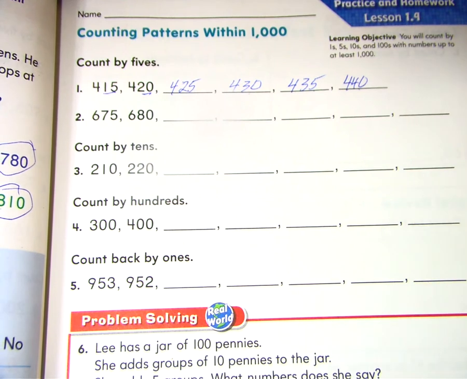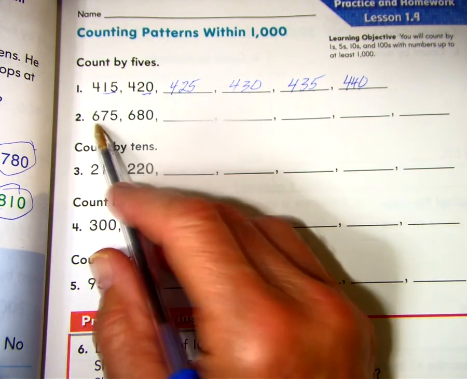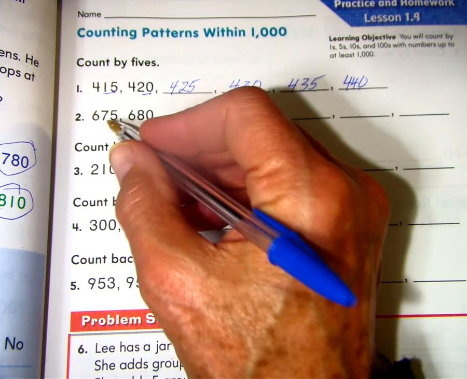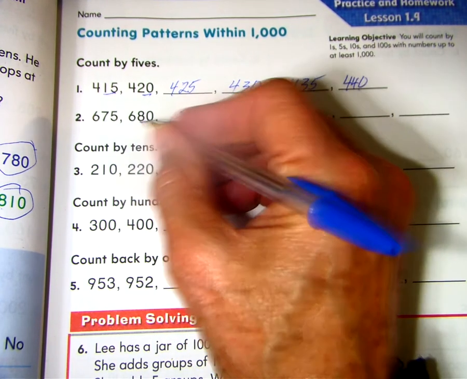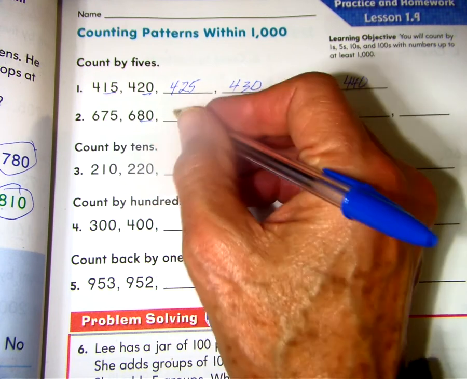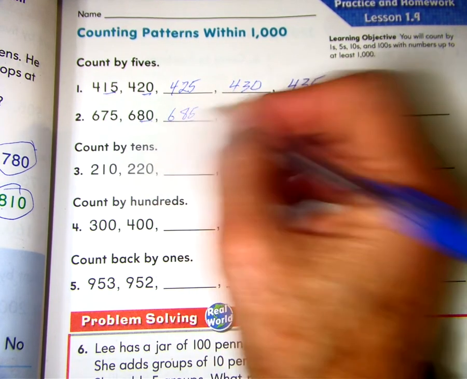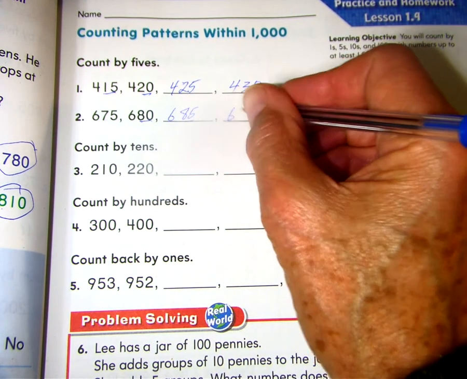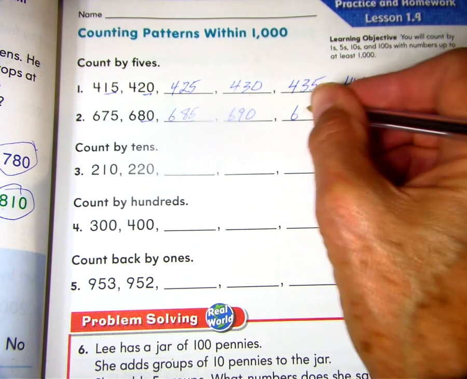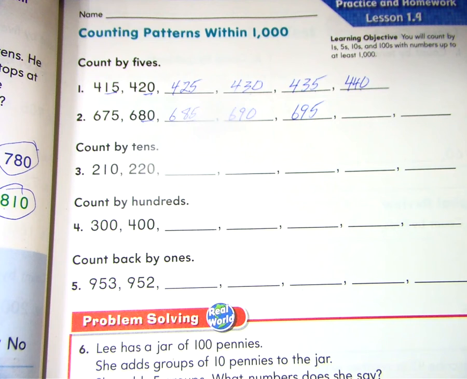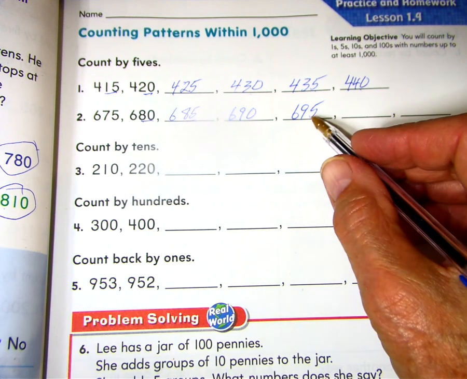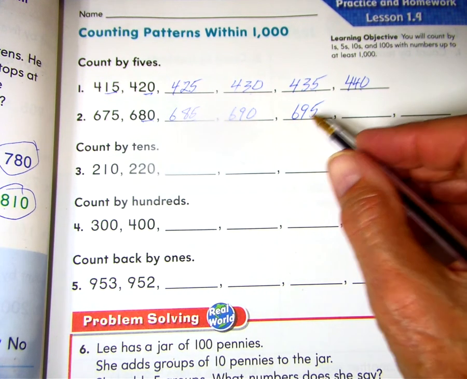Did you get that? Same thing, 675, 680, 685. Because there's always two in the 80s: 0, 5. Now we did the 80s, so now we got to do the 90s. 690, 695. Oops, what do we do here? 95 is the last one, because after 95 comes 100.